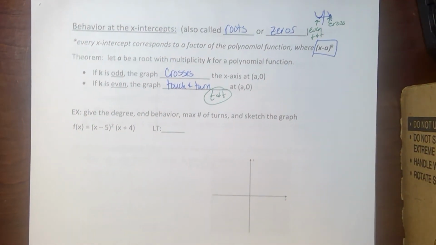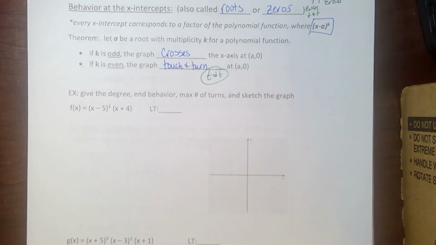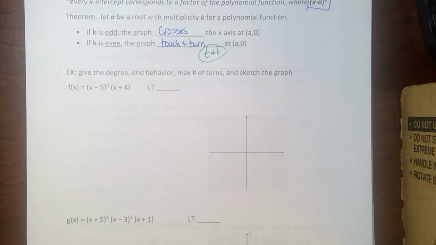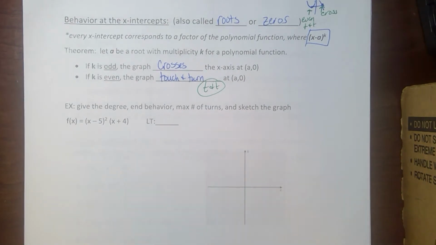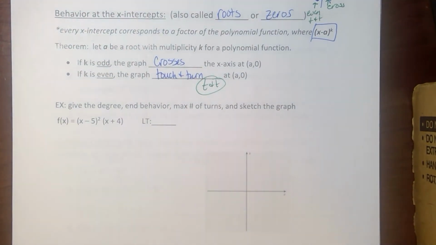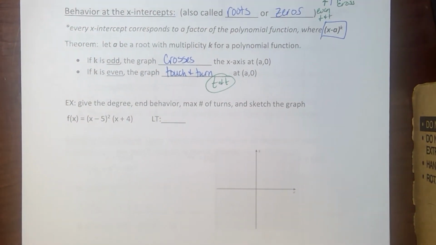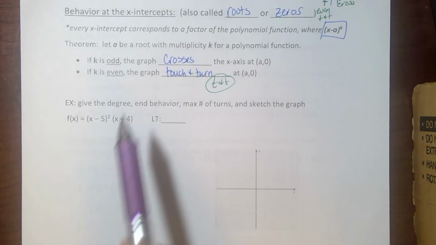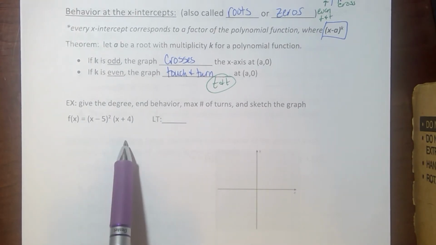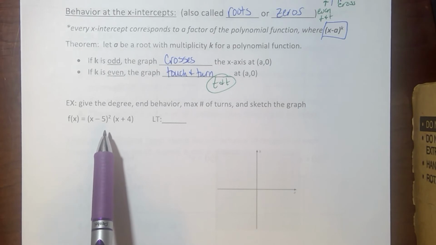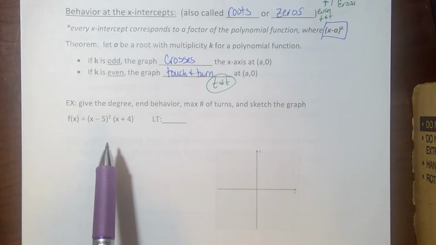Now to figure this out, you have to have your polynomial function factored. When it's factored, I'm not just given the leading term. I have to figure it out. To get my leading term, I have to think what would happen if I multiplied everything back together. Now, I don't care about doing it. I don't need all the terms. I just need to know what the first term would be.